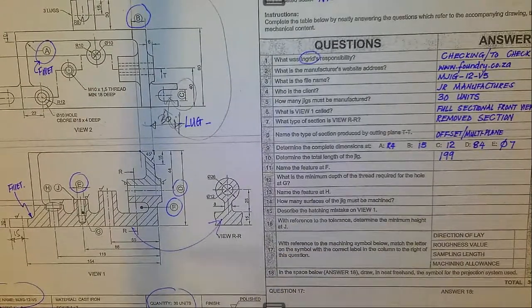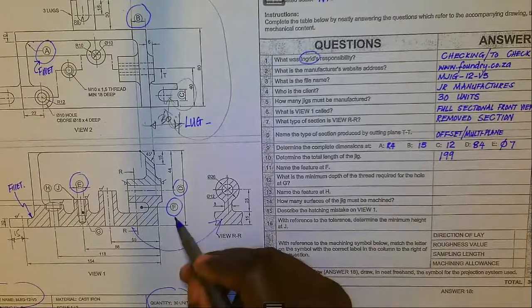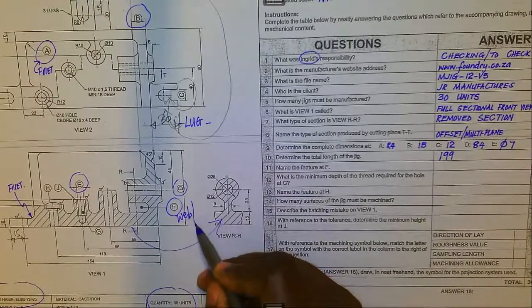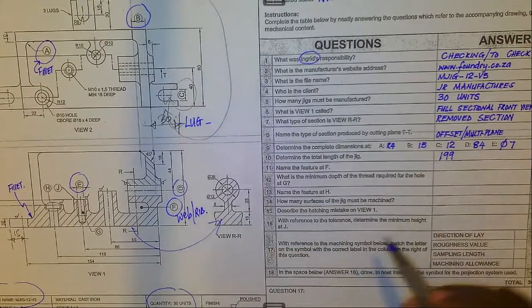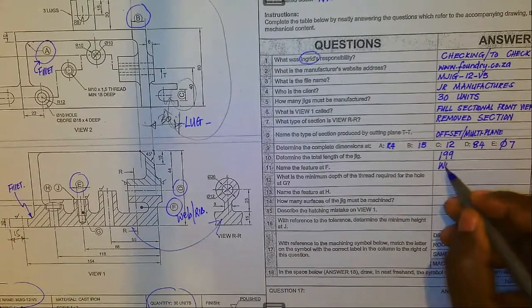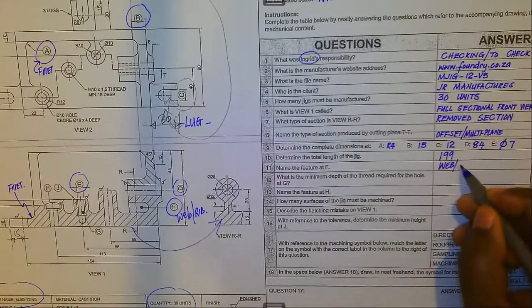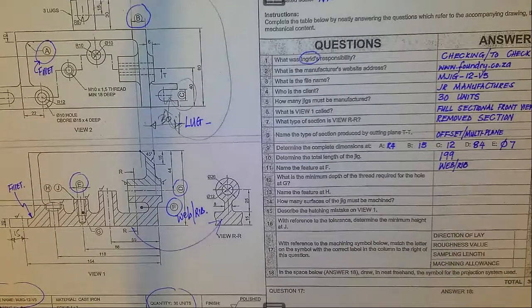So what part is it? We refer to this part as a web, sometimes it can also be referred to as a rib. So we would say web or rib. And mostly in terms of engineering components, it is there to strengthen, to bring firmness to a mechanical component, for stability.